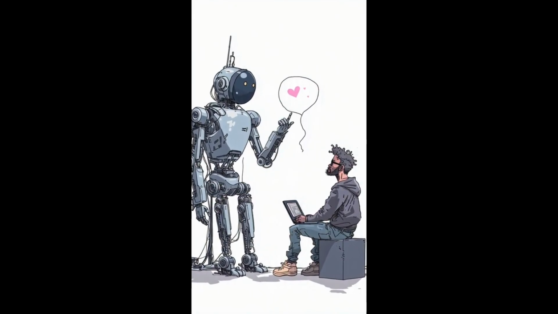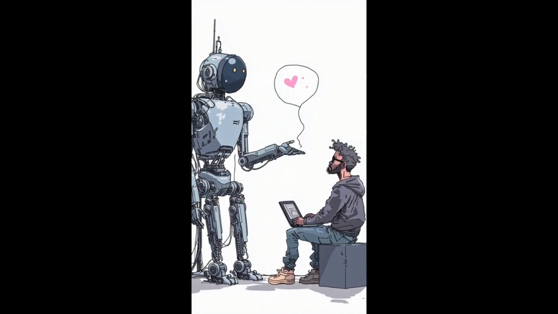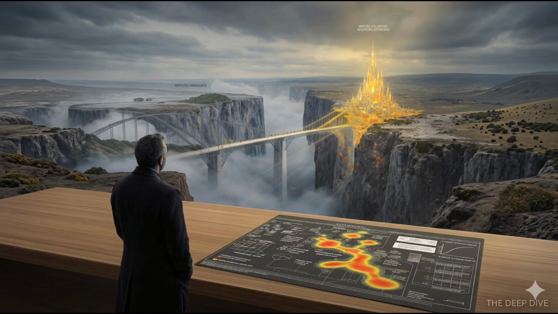Oh. So in this view, the tree wasn't a bug in the code. It was the fundamental prerequisite for moving humanity from a state of untested, naive innocence into a state of mature, voluntary righteousness. So because the creator has absolute foreknowledge, that prognosis, the fall of man, was a known variable. It was pre-calculated. It had to be.